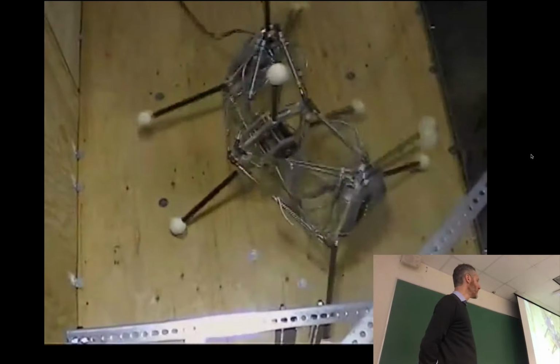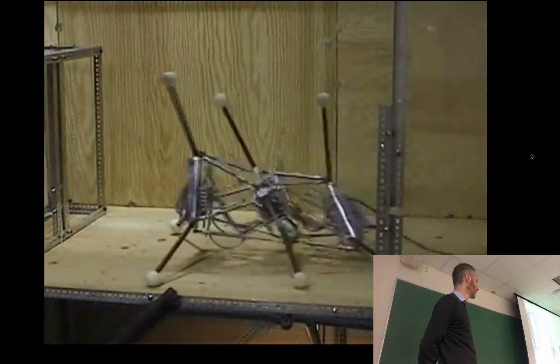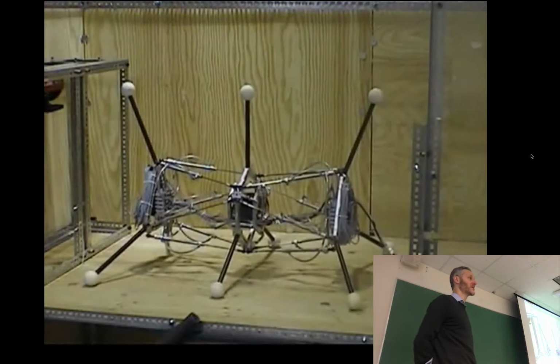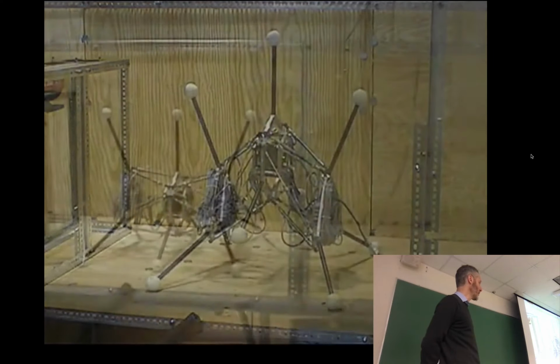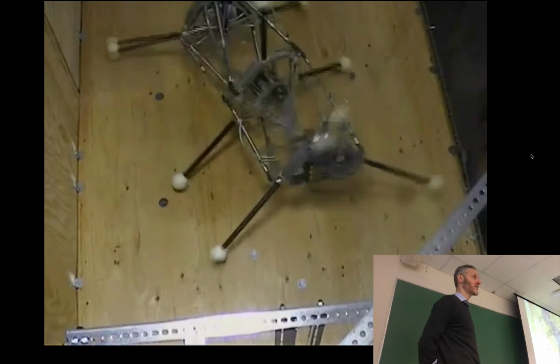These are some random controllers. You get motion, but not necessarily coordinated motion. Here was us just trying out a few basic movements. You get the nonaped to dance. That was relatively easy.